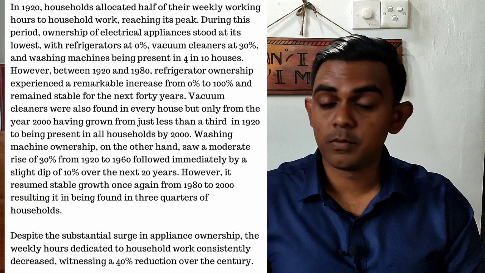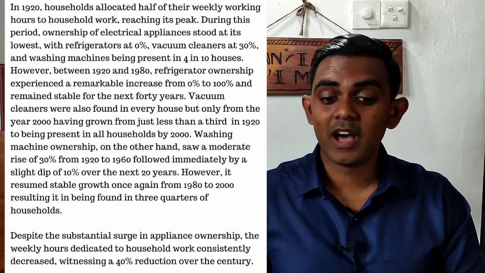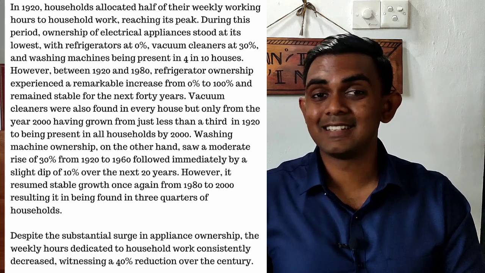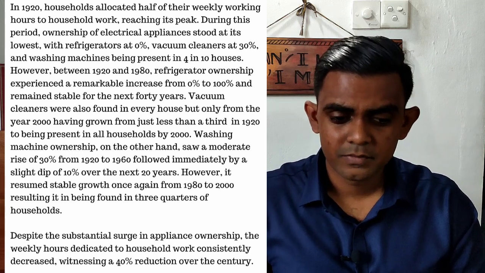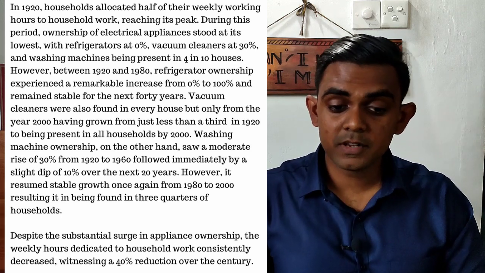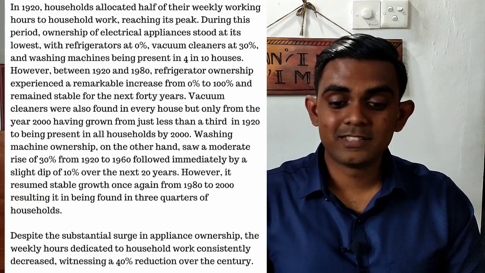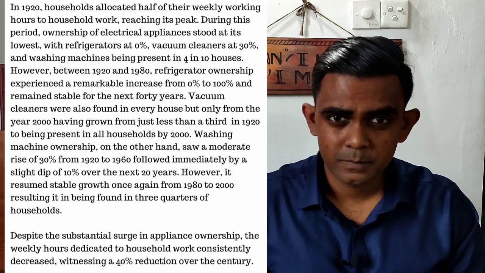Washing machine ownership, on the other hand, saw a moderate rise of 30% from 1920 to 1960, followed immediately by a slight dip of 10% over the next 20 years. However, it resumed stable growth once again from 1980 to 2000, resulting in it being found in 3/4 of households.